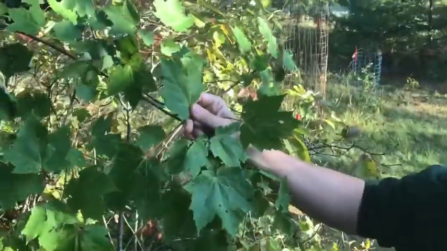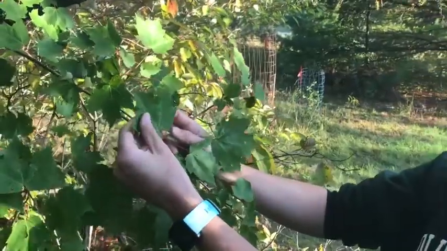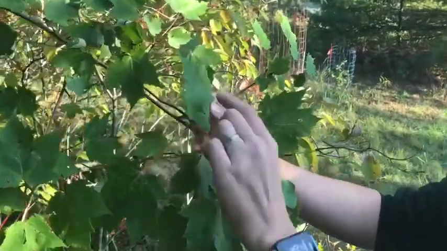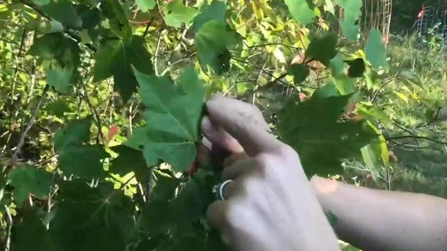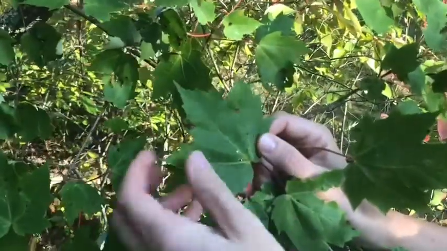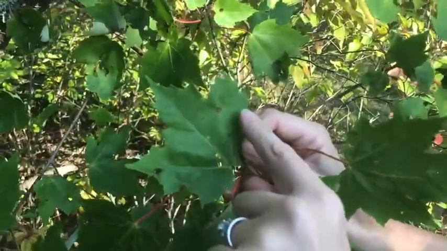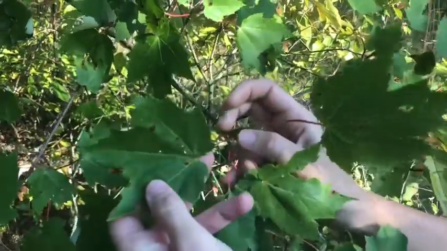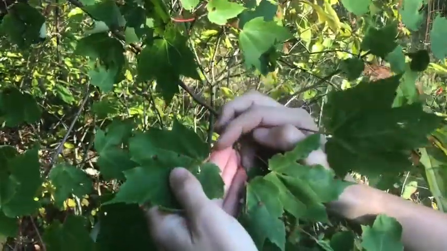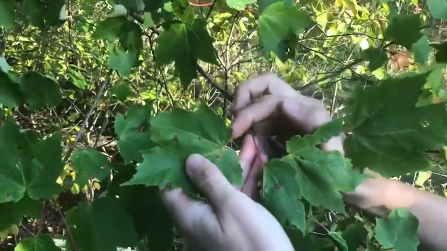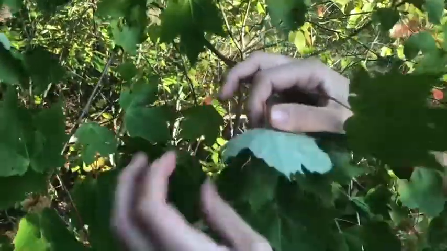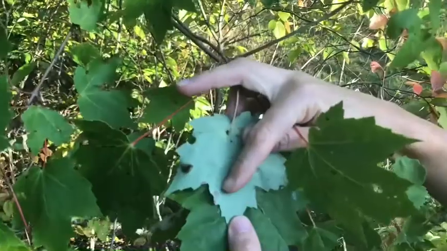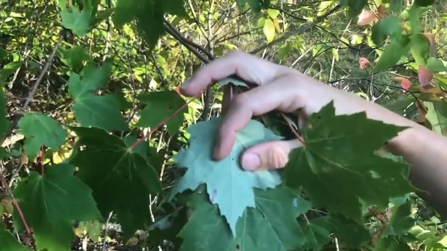Here we have the red maple, and if we compare this with the sugar maple, you notice that the margin of the leaf is rather sharp at the edges compared to our sugar maple. The other big difference is that generally the red maple has this red leaf stem, and when you flip it over it's much lighter on the back side than it is on the top side.